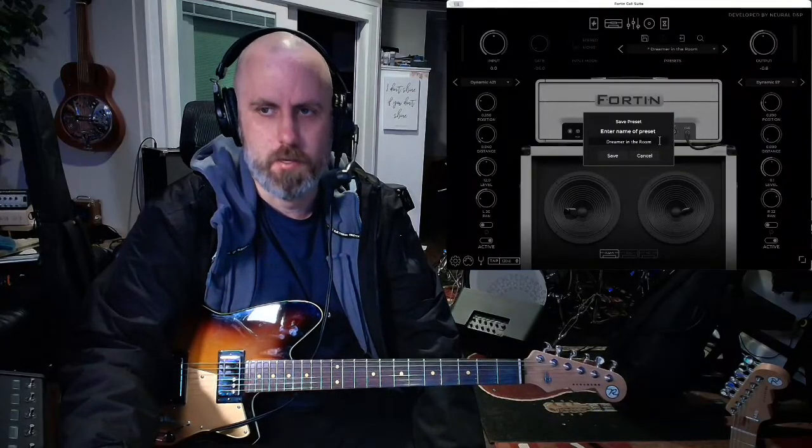Dreamer in the room. They keep changing the output volume of these things. I'm not sure why. And once you find a preset that you like, you just hit the floppy disk icon, and you can rename this to be like, you know, I can make it my own preset and just change to whatever I want.